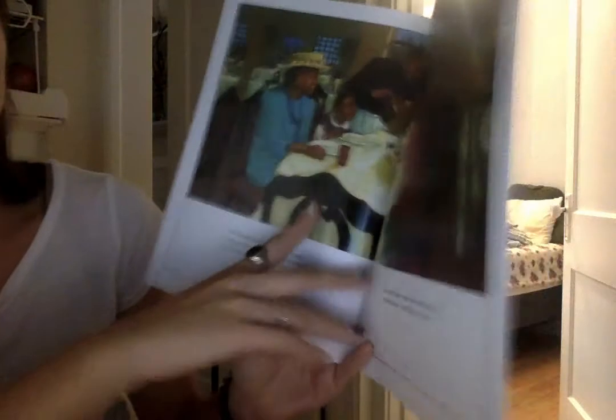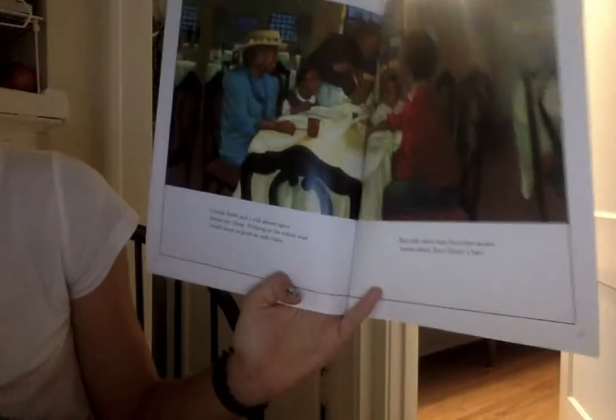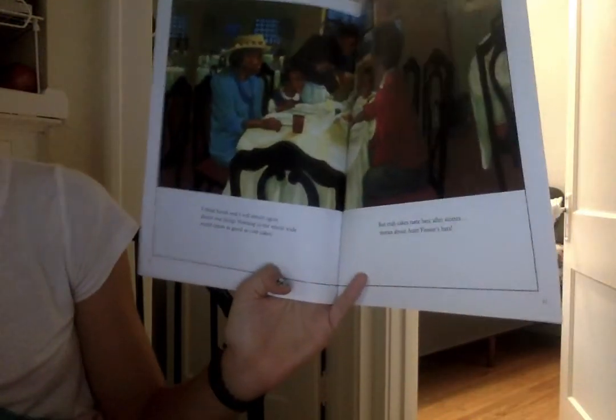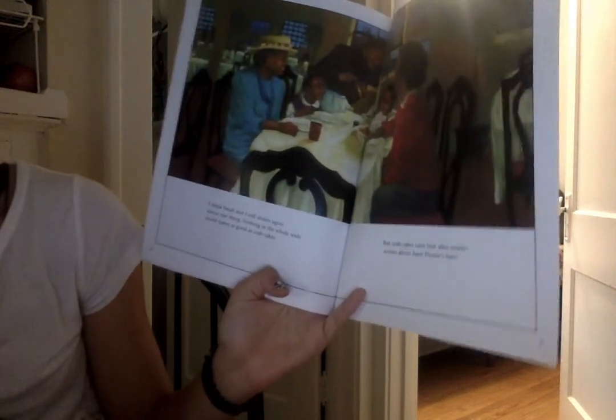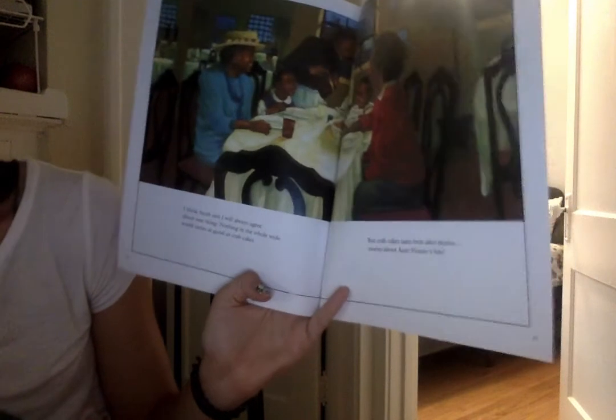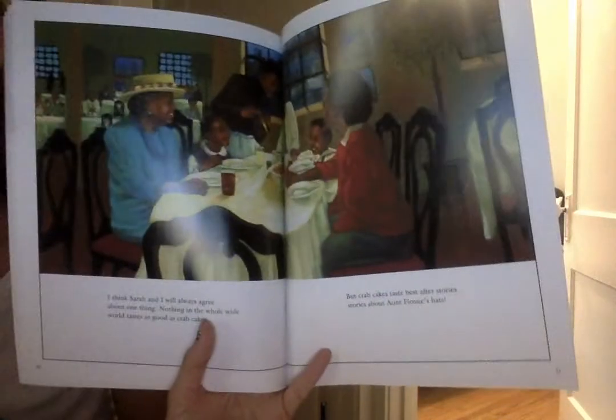Crab cakes are so good. Have you ever had them? They're pretty good. I think Sarah and I will always agree about one thing. Nothing in the whole wide world tastes as good as crab cakes. But crab cakes taste best after stories about Aunt Flossie's hats. And that's the end of the story.